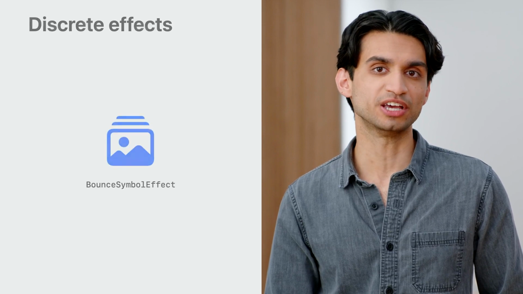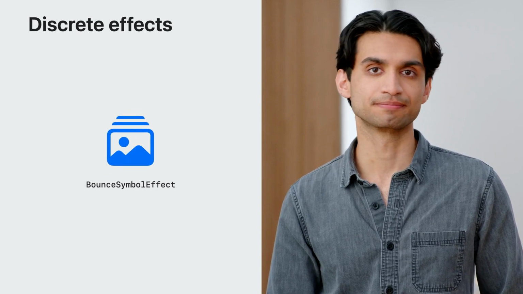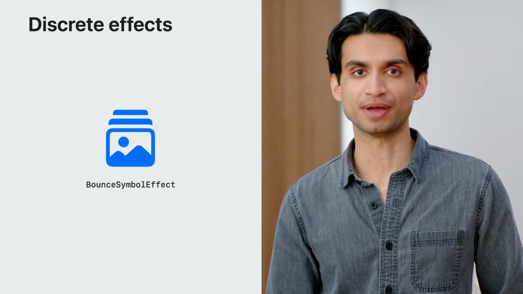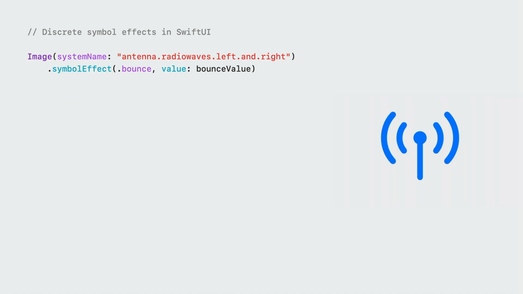What about discrete effects, which perform one-off animations? I mentioned bounce as an example of this earlier. Your app may trigger bounce effects in response to certain events. In SwiftUI, I can use the same symbol effect modifier to add discrete effects. However, I must also provide SwiftUI a value. Whenever the value changes, SwiftUI triggers the discrete effect.